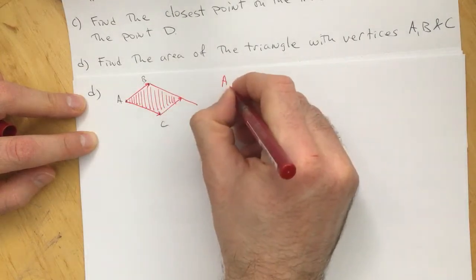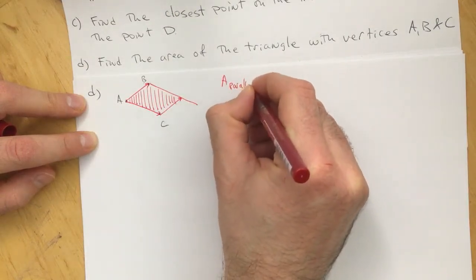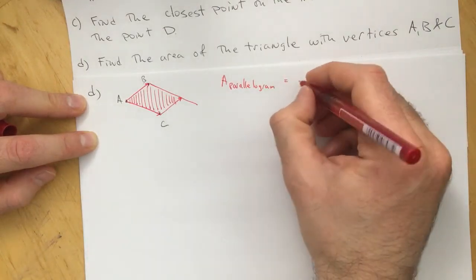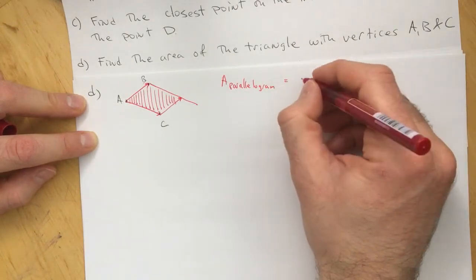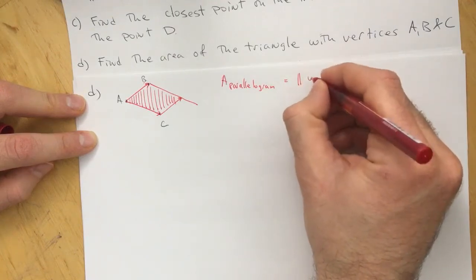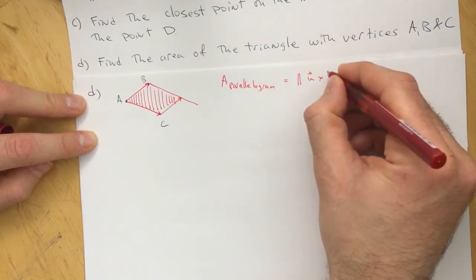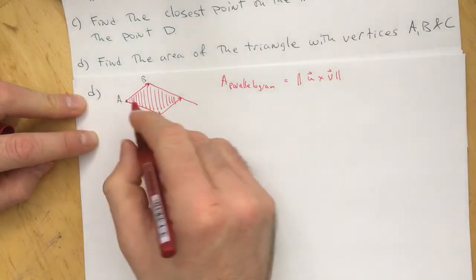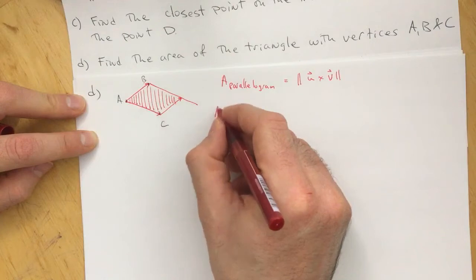Okay, so the area of the parallelogram is equal to, of course, the norm of the cross product of the vectors defining that parallelogram.